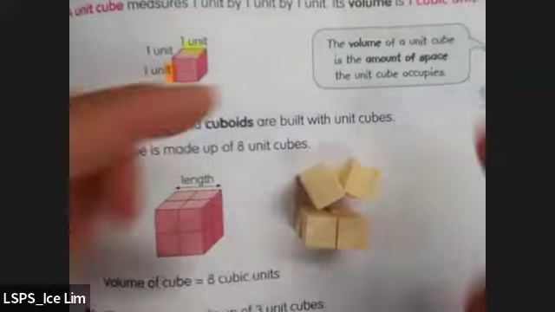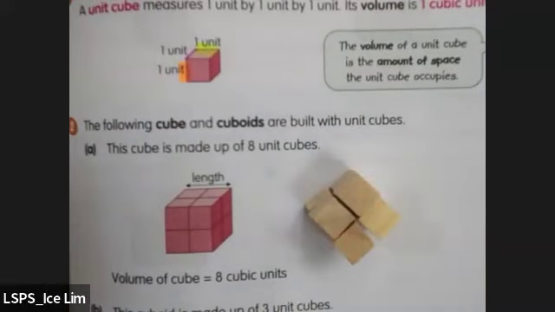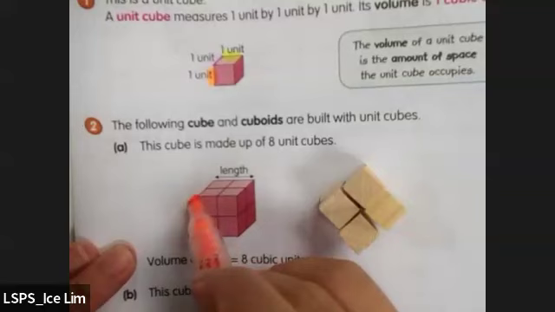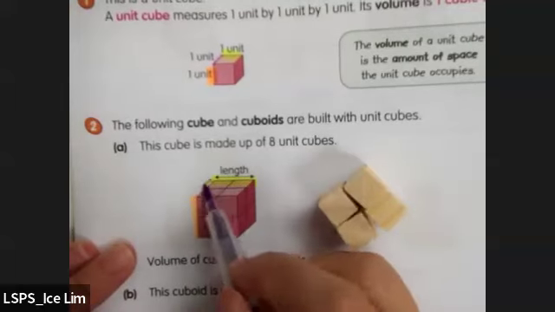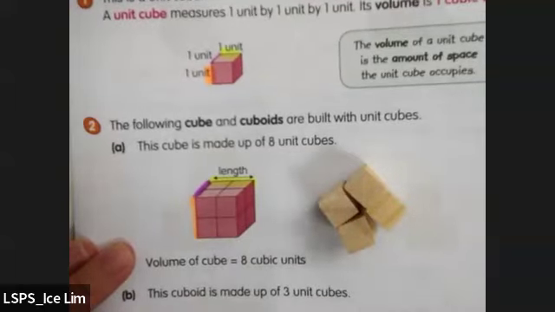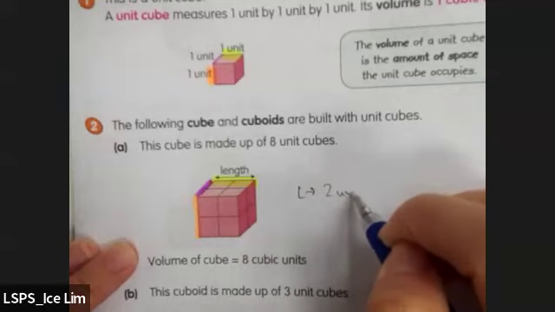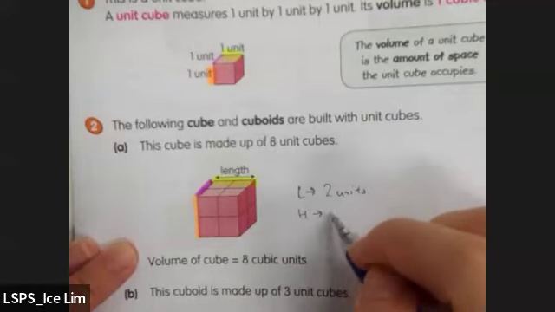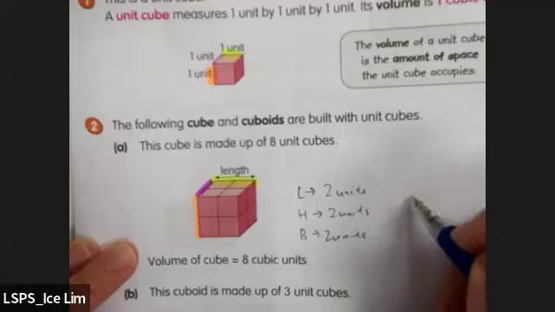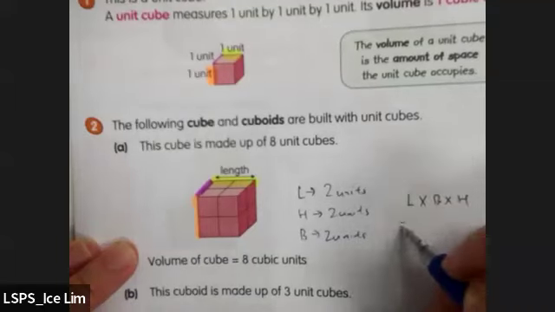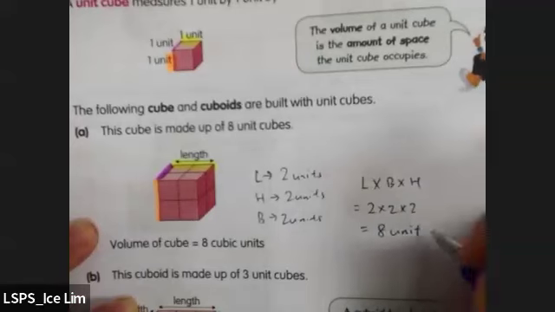Are you able to make this? Is it difficult? No, right? One of the easiest things to make. And you realize that this is a 2 by 2 by 2 cube. The length is 2 units. The height is 2 units. And the breadth is 2 units. And you realize that you can multiply them together to get 8 units cube.